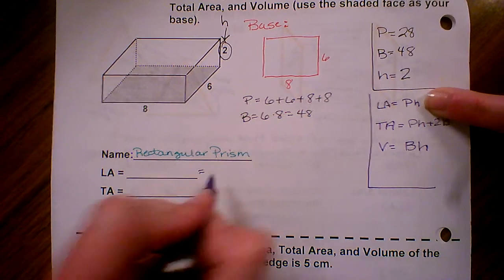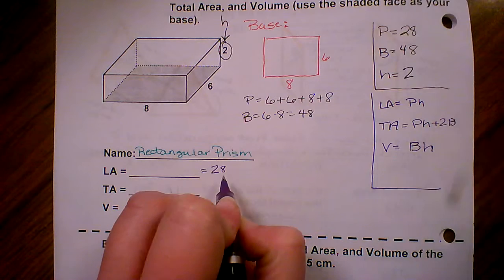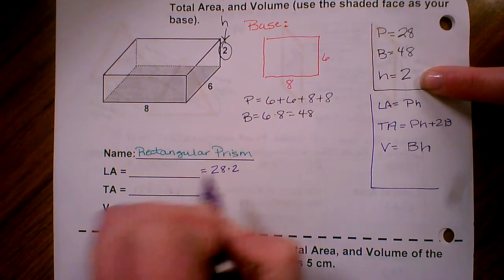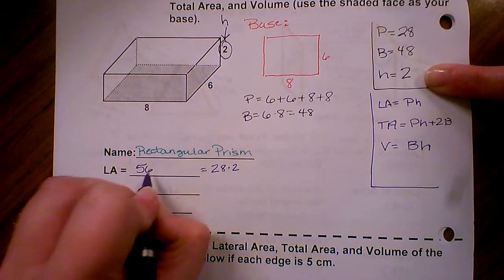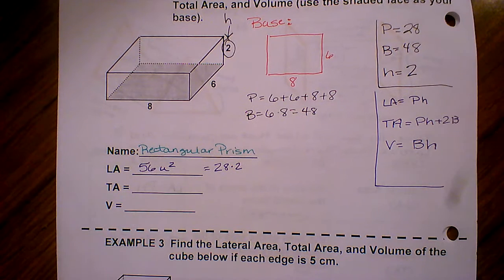So LA is P times H. That's going to be 28 times 2. 28 times 2 is 56, and because it's area, it's square units.